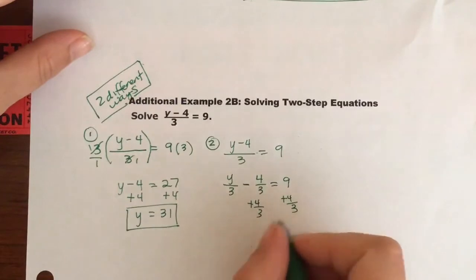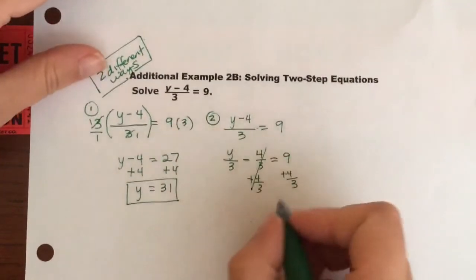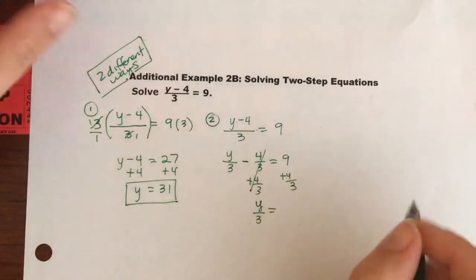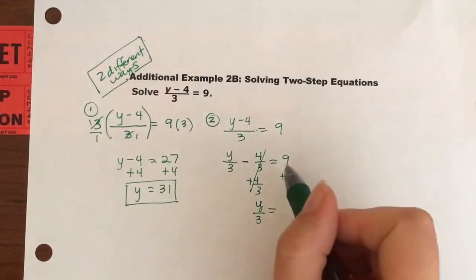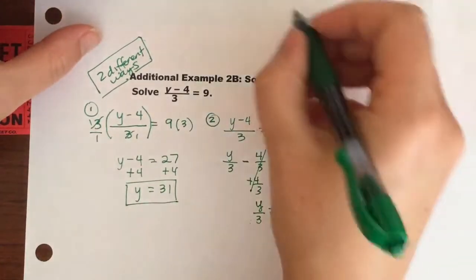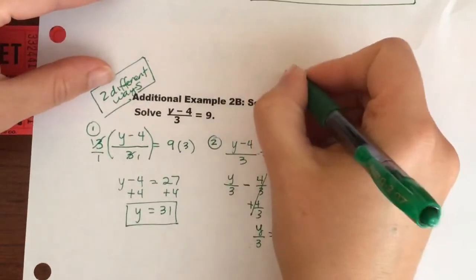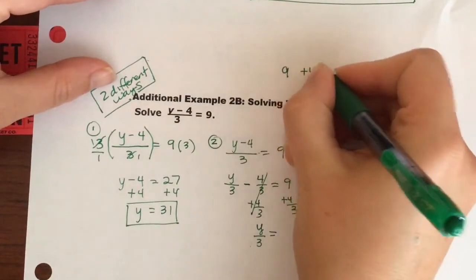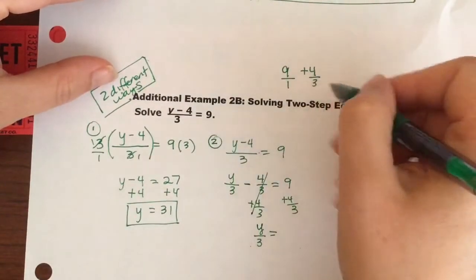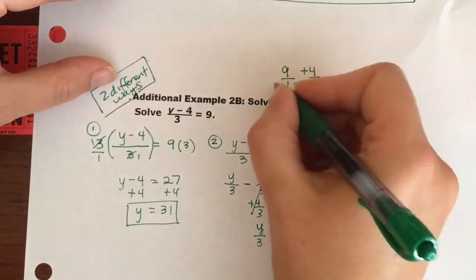Then we'd be left with, this cancels. Y over 3 equals, okay, I'm going to take this little bit right here to my scratch paper up here. So 9 plus 4/3. 9 is the same thing as 9 over 1. I'm adding fractions, so I need to get a common denominator. That's going to be 3.